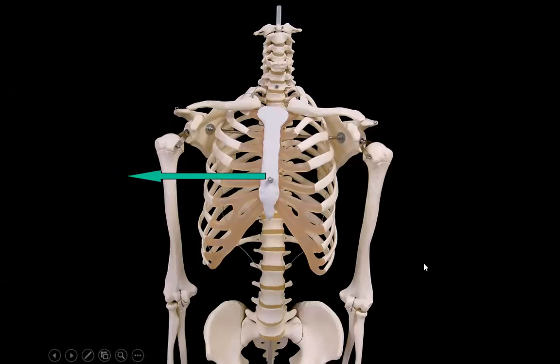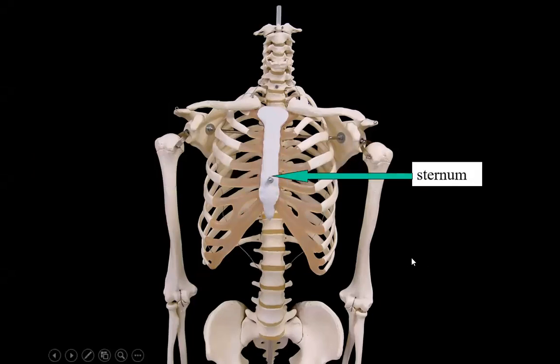What it will include is the sternum here. It will include the ribs and the vertebrae: cervical vertebrae, thoracic vertebrae, lumbar vertebrae, as well as the sacral vertebrae and the coccyx.